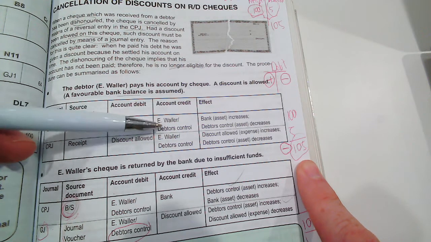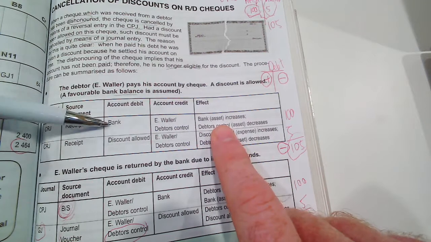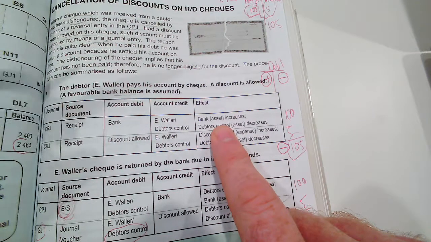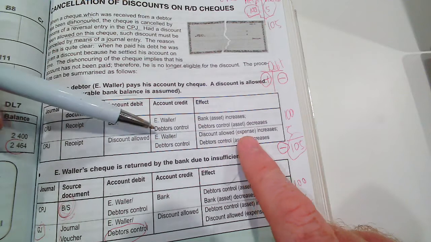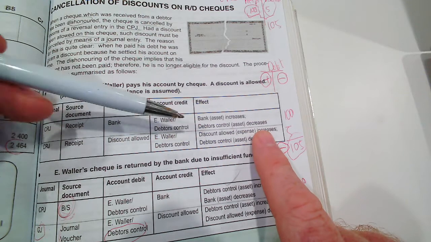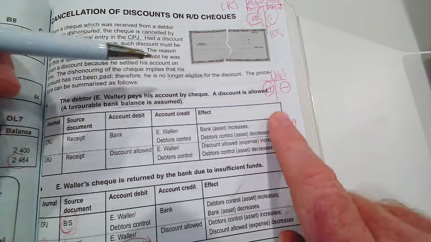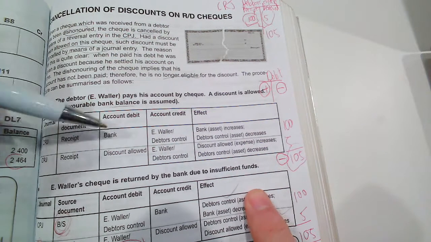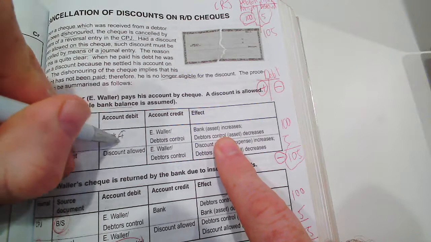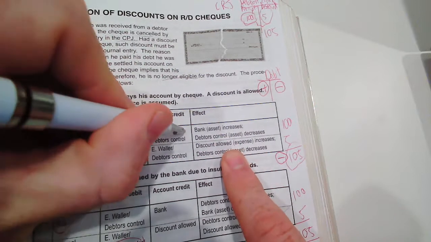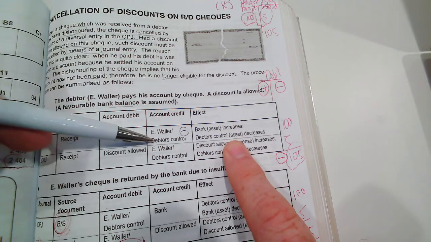So bank is debited, you're receiving the money in the bank in the CRJ. Mr. E. Waller and debtors control is credited. Bank is an asset, so it increases on the debit side. Debtors control is also an asset, and it decreases now because the person owes you less. So I'm saying again, assets increase, bank increased, it's a plus, and the debtors control decreased on the credit side.